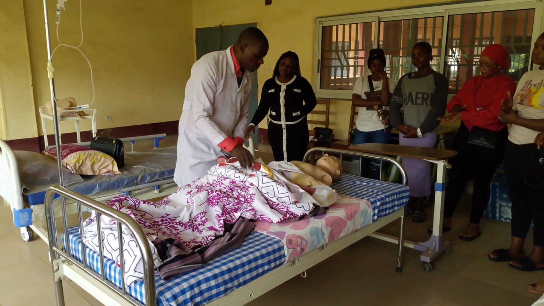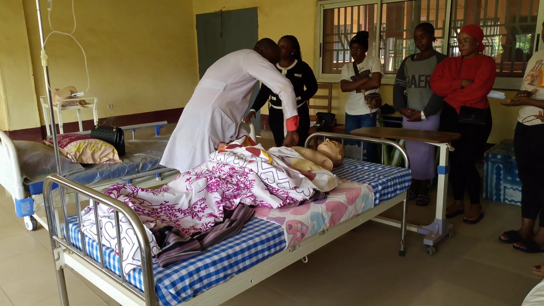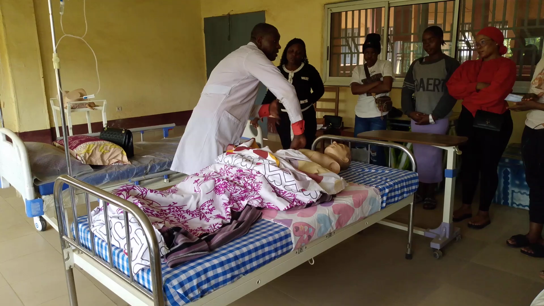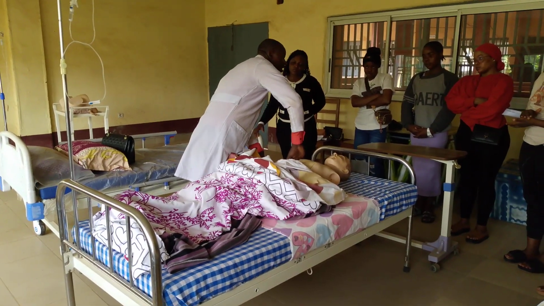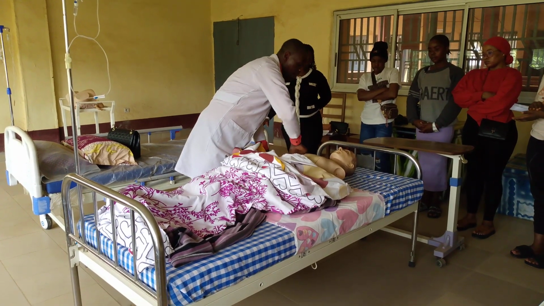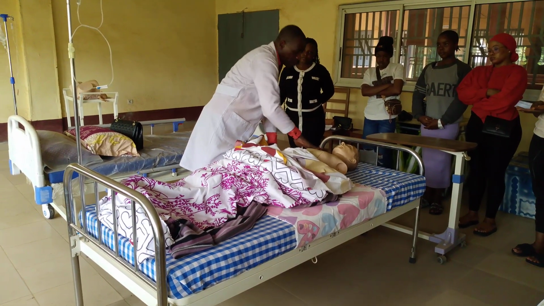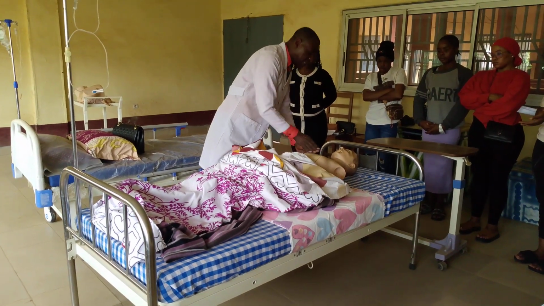Now, that is how you palpate the breast. If you start from the side of the axillary region, the armpit, you press the breast on the chest wall and roll in a circular manner. And go to the next part, roll in a circular manner. Go to the next part, roll in a circular manner. And the next, that's 4 rounds.